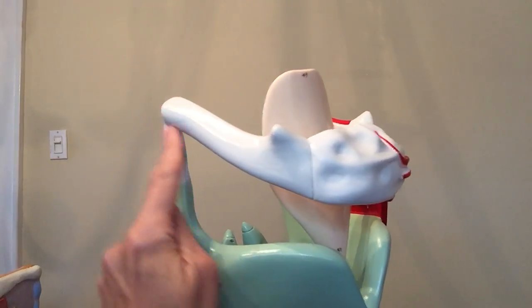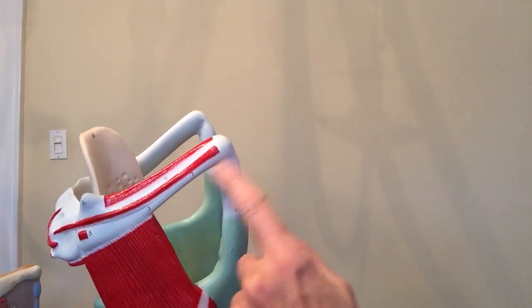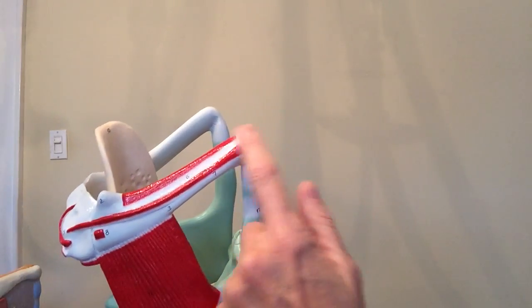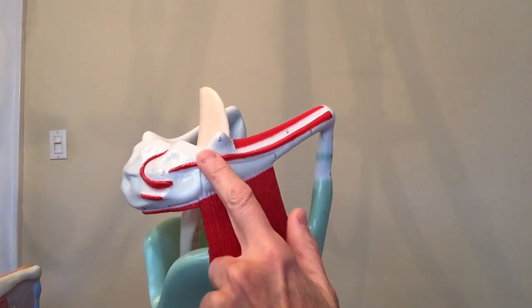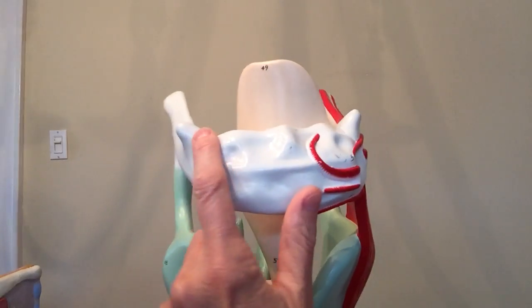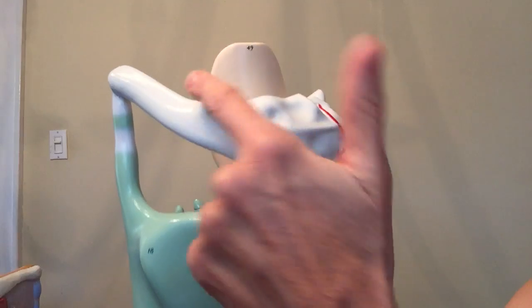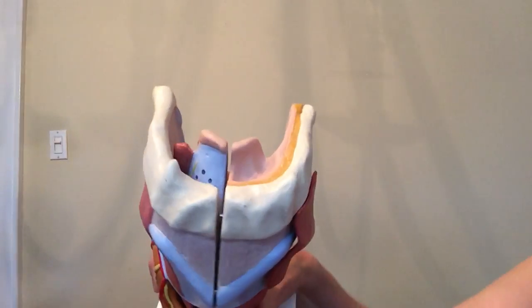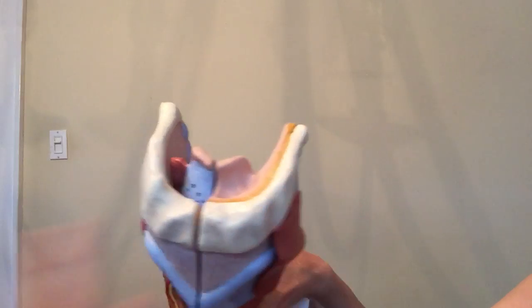The greater horn is considered the whole horn. Sometimes it's called cornu, greater cornu. And this little one is the lesser cornu, lesser horn. So there's a little point. On this larynx, you can see greater horn, greater cornu, lesser horn, lesser cornu.